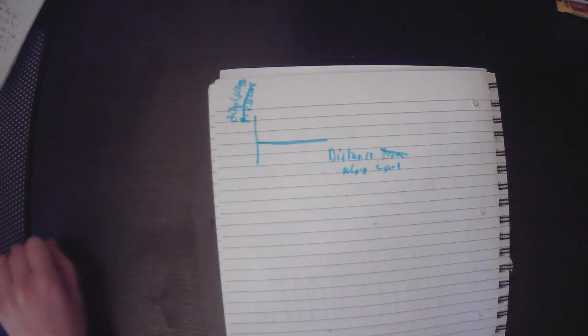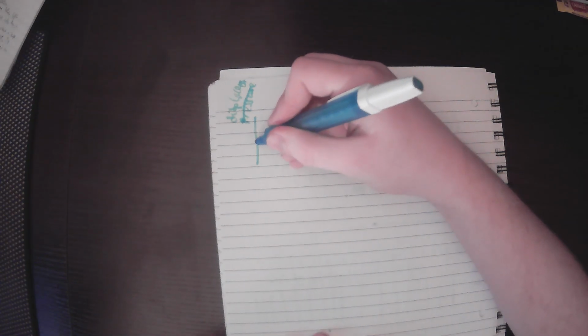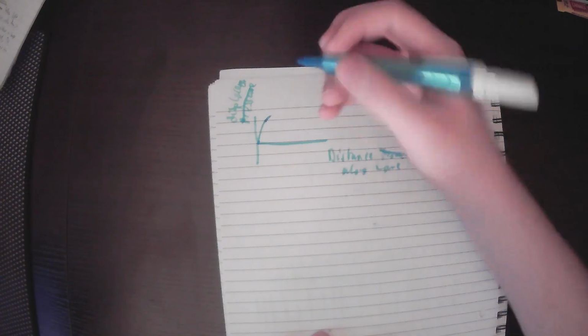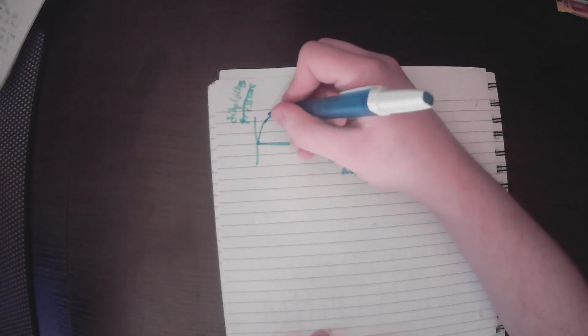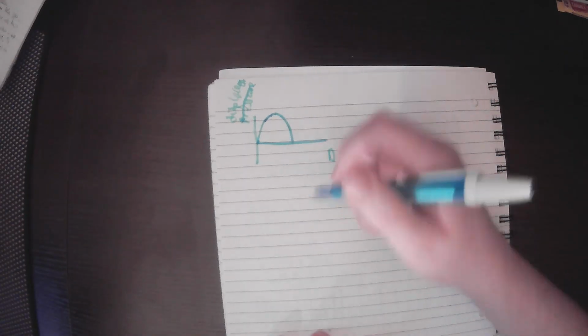So if we take this for one particle, then the displacement is going to rise, so it's going to move right from its equilibrium point. It's then going to start moving left until it hits its equilibrium point, which is this axis here.